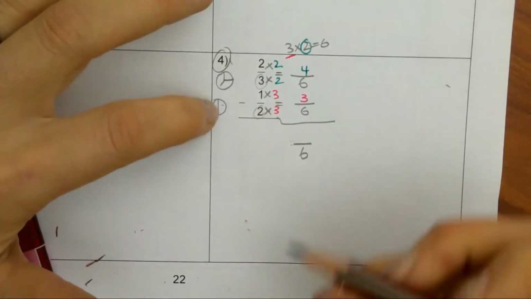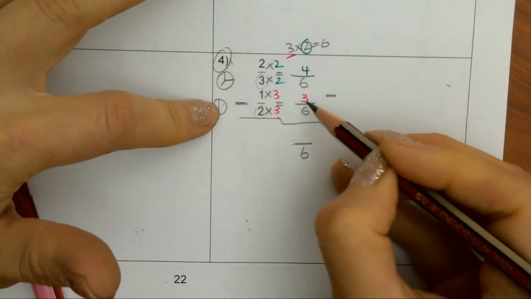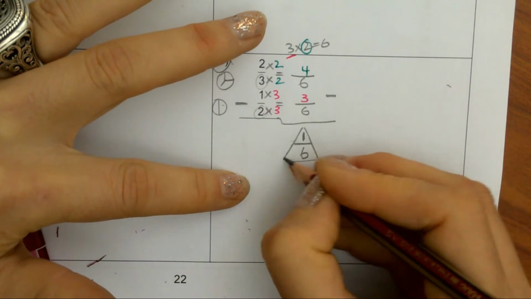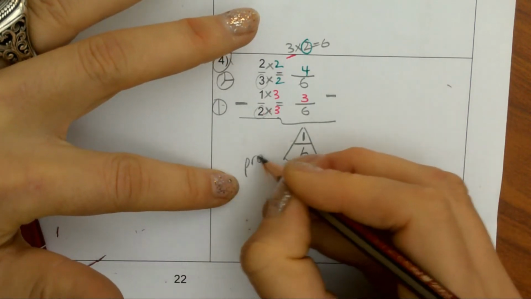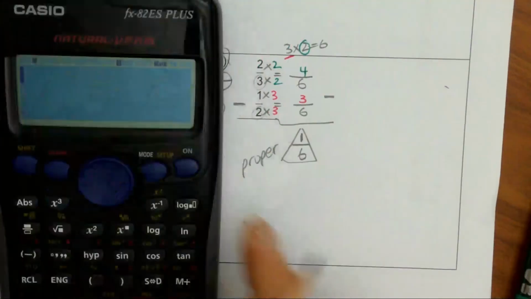And then I go, is it add or subtract? It's subtract. So I go 4 subtract 3 is 1. And then I go, okay, it's small over big, it's proper. And because it's proper, I don't make it into mixed, but I should check.